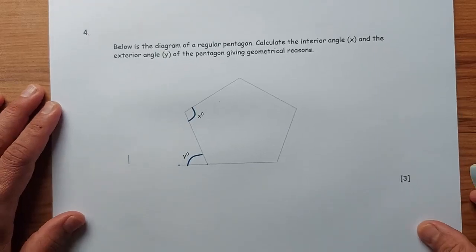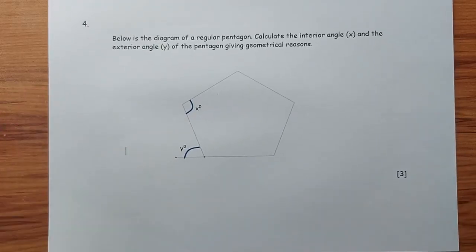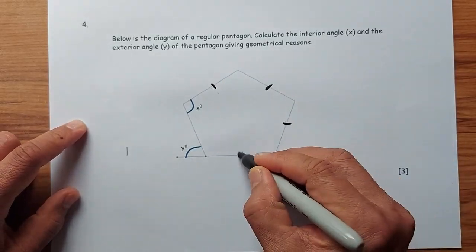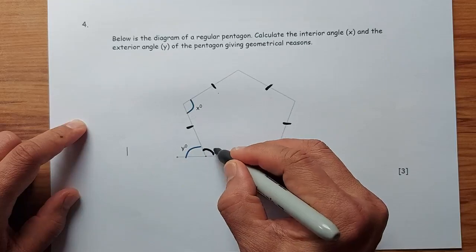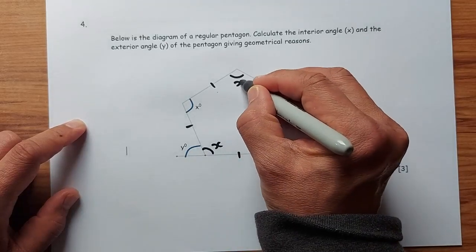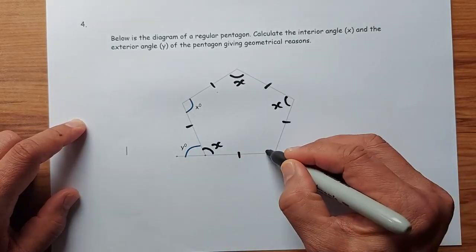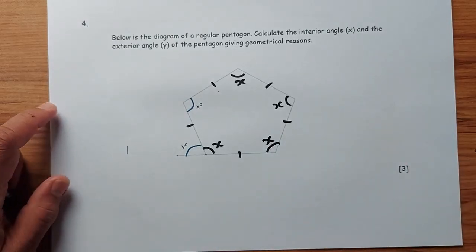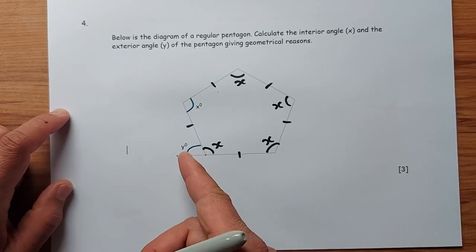Question 4 is a polygon theorem. So below is the diagram of a regular pentagon. A pentagon has 5 sides. Regular means they have the same side and they have the same angle. So every angle is going to be x. So that is what is meant by regular pentagon. Okay. So next thing, calculate the interior angle x and the exterior angle y.